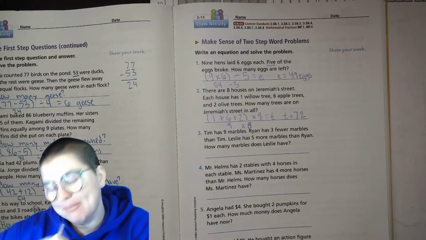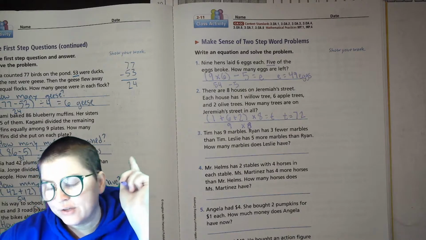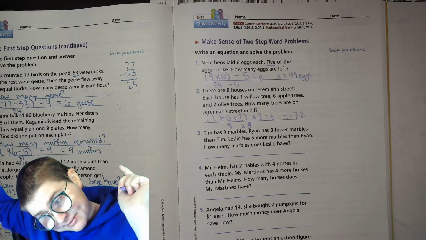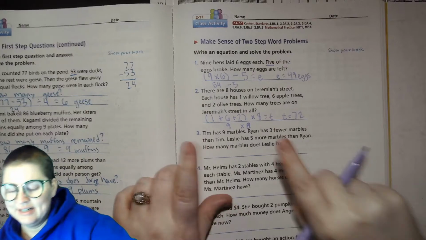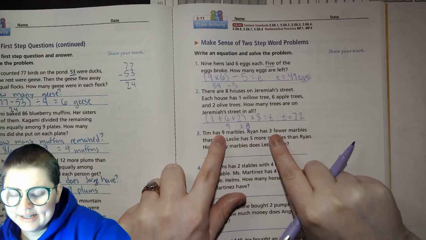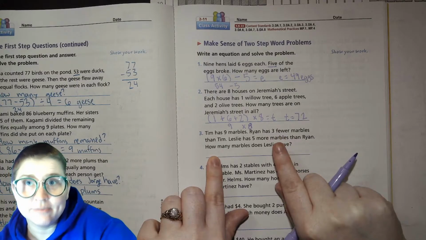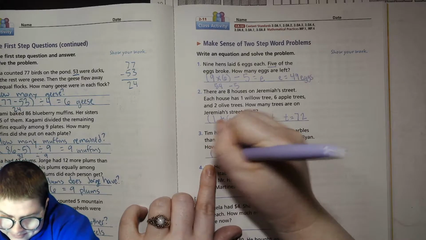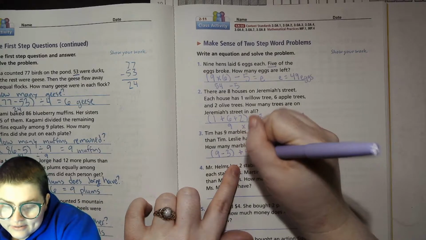All right, number 3. Tim has 9 marbles. Ryan has 3 fewer marbles than Tim. Leslie has 5 more marbles than Ryan. How many marbles does Leslie have? So we're going to first figure out how many Ryan has by doing 9 take away 3. And then we will add 5 marbles to whatever that is to figure out how many Leslie has. So parentheses, 9 take away 3, close parentheses, plus 5.